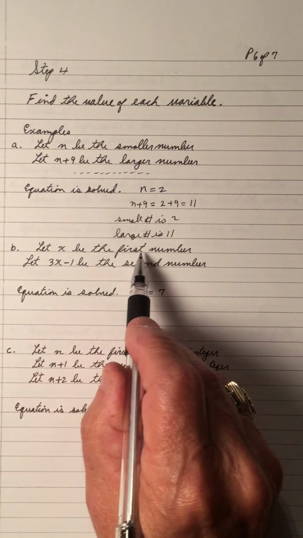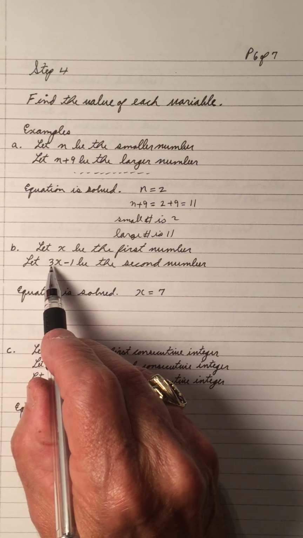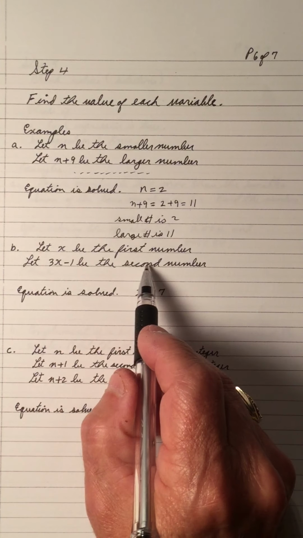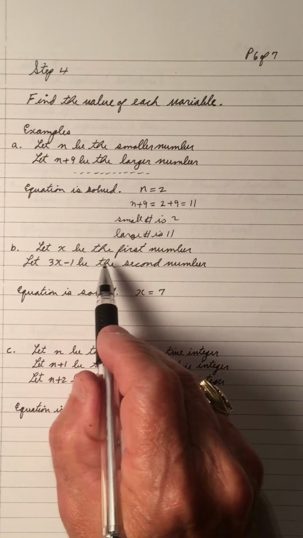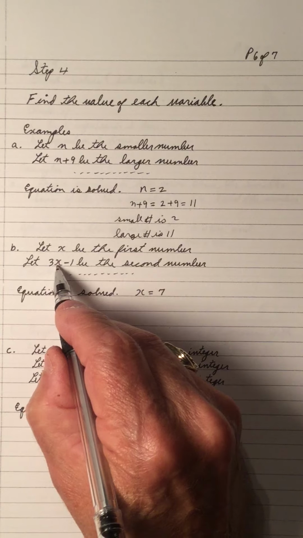B, let n be the first number, and let 3x minus 1 be the second number. So we just read over the sentence, and we wrote down the first number and the second number. We have an equation that we solved. Remember, I didn't show you the equation. And when we solve the equation through, we come up with x equals 7. So x equals 7, that's the first number. Then we write down this one.